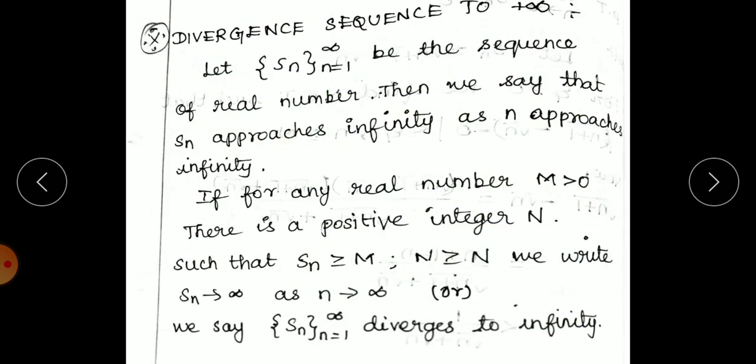So let us see the first definition, divergent sequence to plus infinity. It has a limit as plus infinity. Let Sn, where n lies between 1 to infinity, be a sequence of real numbers. Then we say that Sn approaches infinity as n approaches infinity. So when n approaches infinity, the limit of Sn approaches infinity.